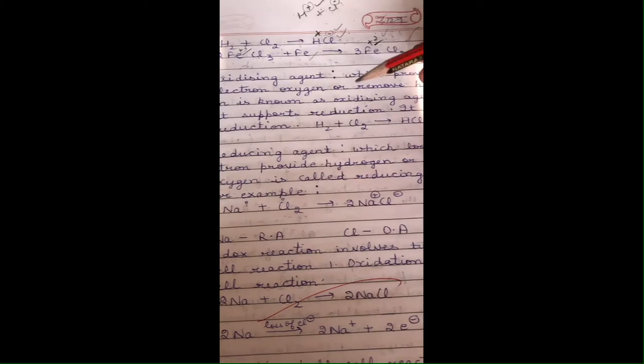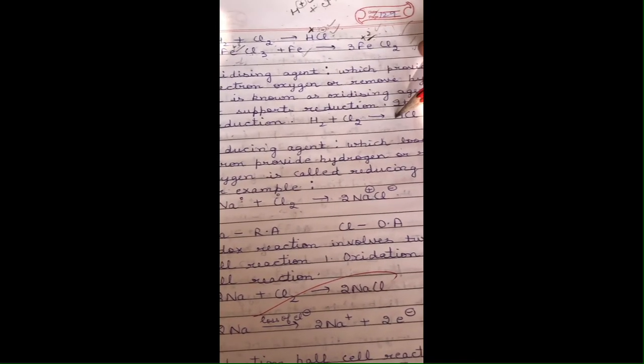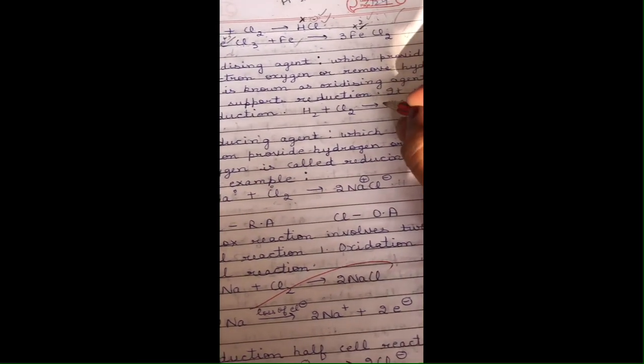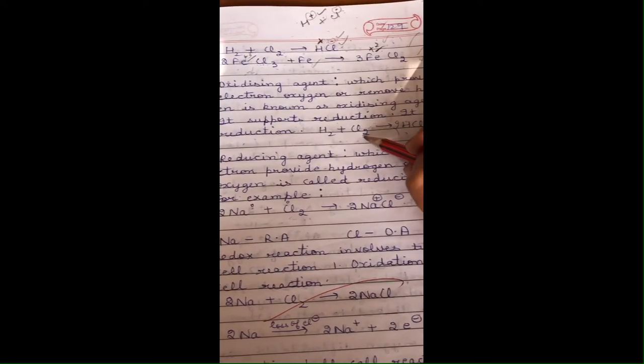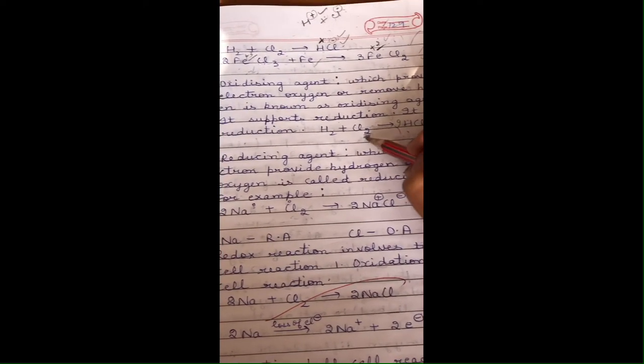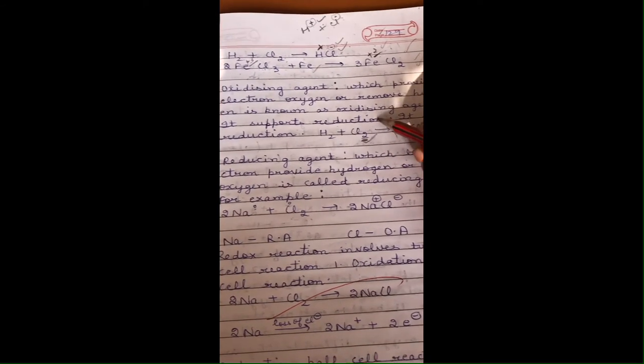Clear? For example, H2 plus Cl2 results in the formation of 2HCl. So here in this reaction, chlorine is going to behave like the oxidizing agent, which supports oxidation of the other element and itself undergoes reduction.